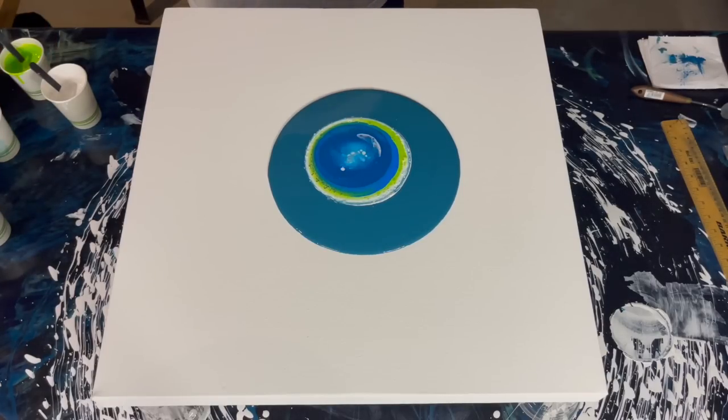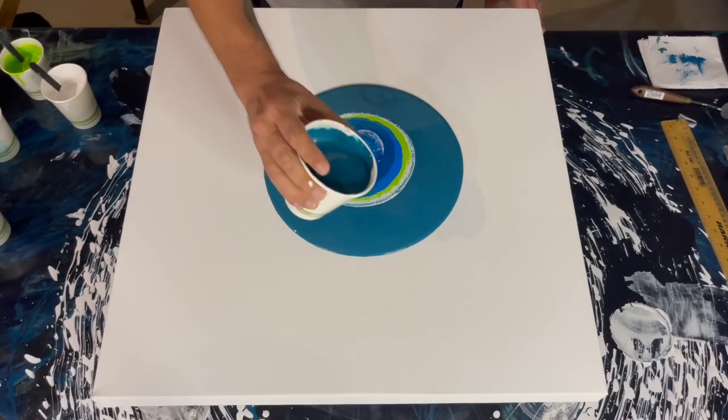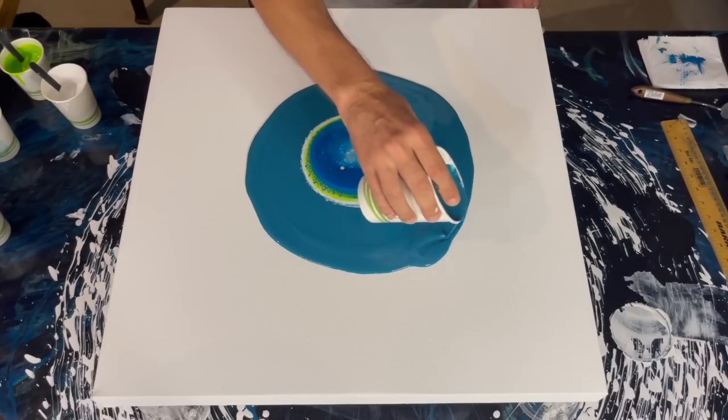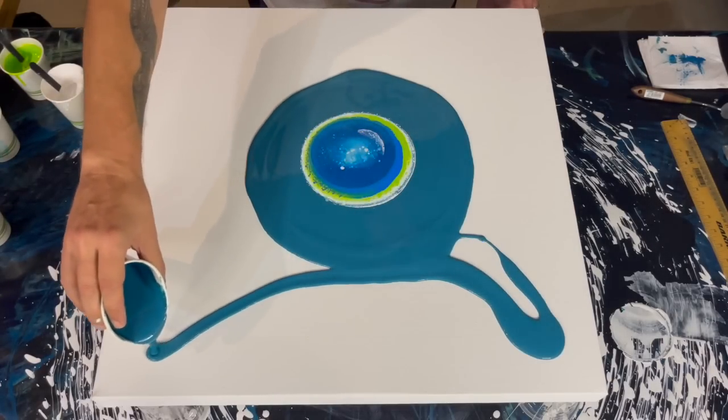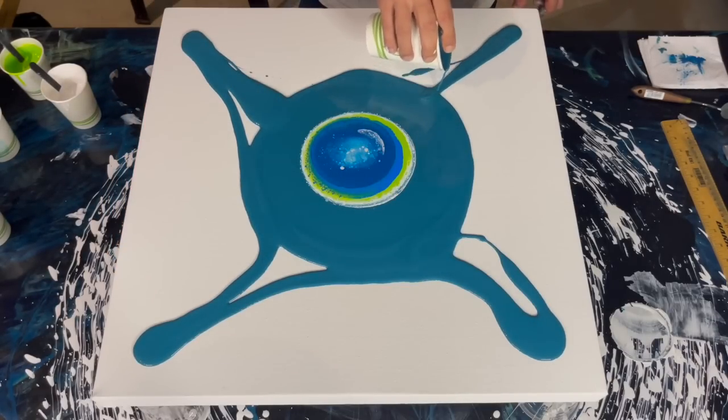I'm going to pop the air bubbles again, because pouring it from up high causes lots of churning and air bubbles to go down in. That's super cool. I almost wish I had this on my spinner, but I don't, and I'm not going to do that. So I'm going to pour the rest of this around this puddle. I'll put some out here on the corners. This should be enough paint to cover the entire surface.